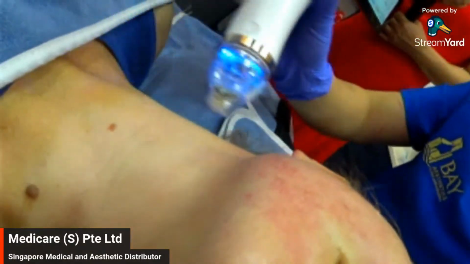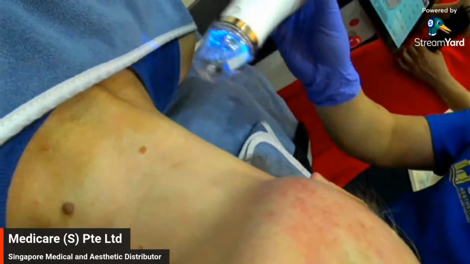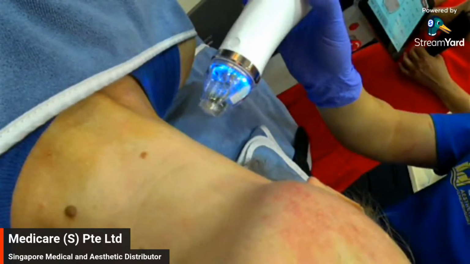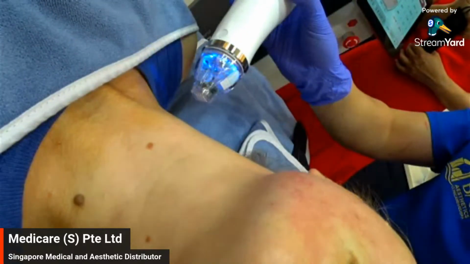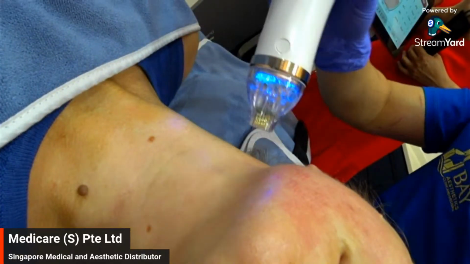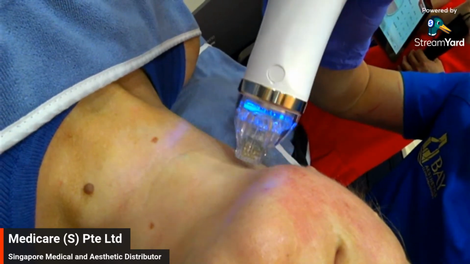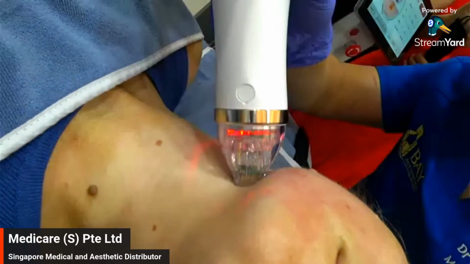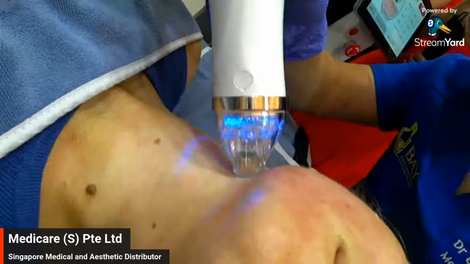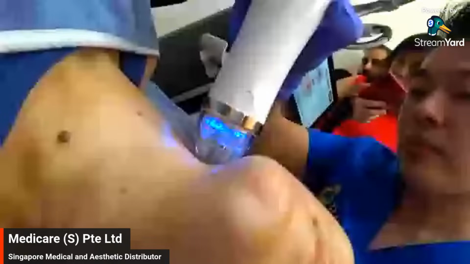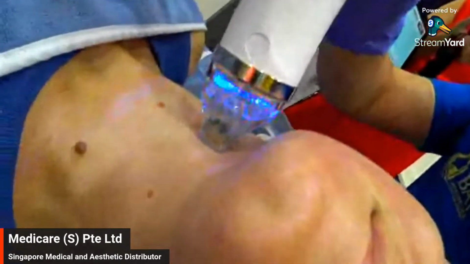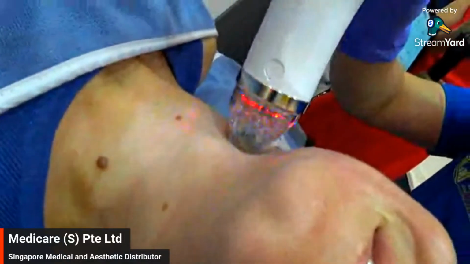On the neck, there are all these blood vessels, right? I just avoid them. But I've treated over them before and nothing happens, but just avoid them if you see them in the neck. Is it okay for you? The neck is fine.